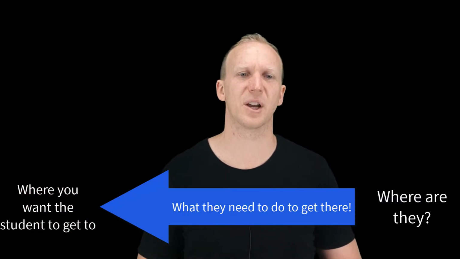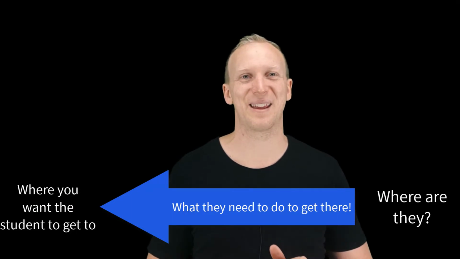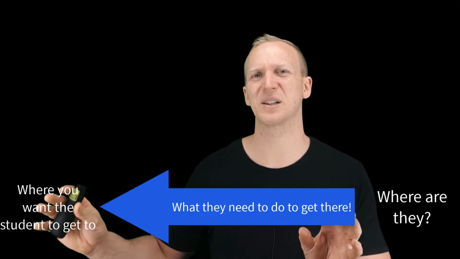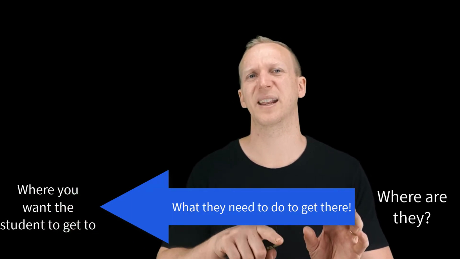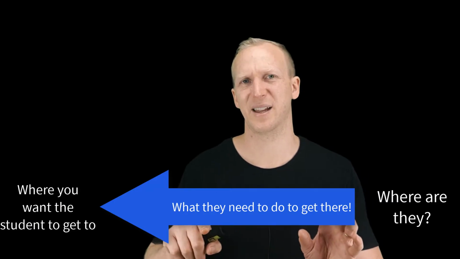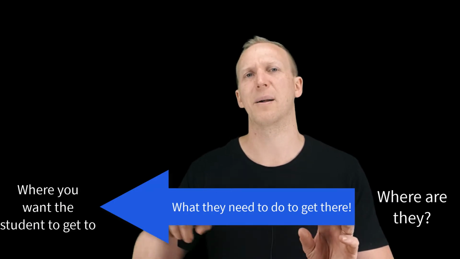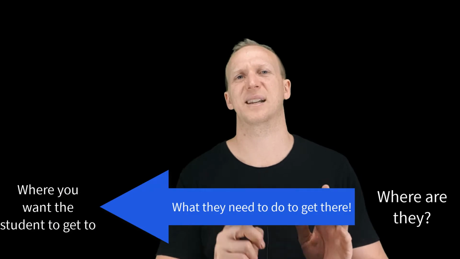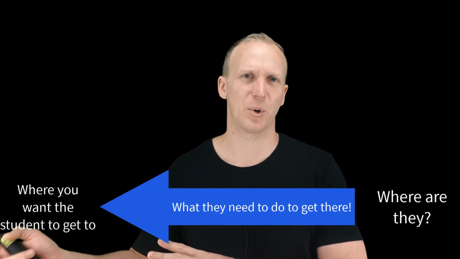Now, feedback should also show the immediate path ahead. So if they're here and the goal is over here, you want to tell them what they need to do to get here. Not from here, you need to do blah, blah, blah, blah, blah to get there. No, just get them to the next steps as they work towards their goal. What is the next immediate thing that they need to do? Maybe they just need to go and read an article. Maybe they need to restructure that paragraph.